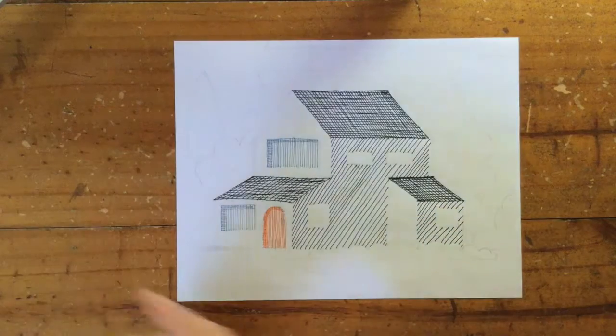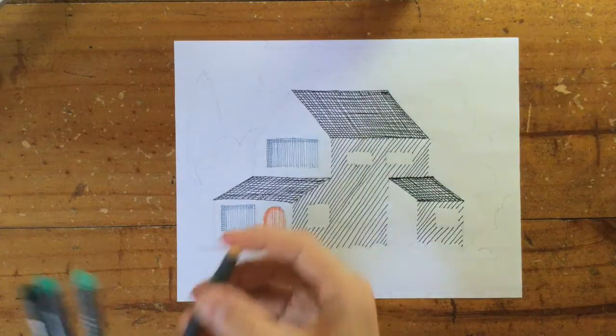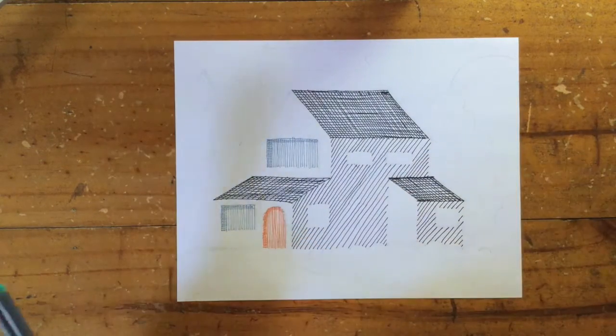So I've got a few different greens, and I'm also going to use this pale yellow to mix that in.